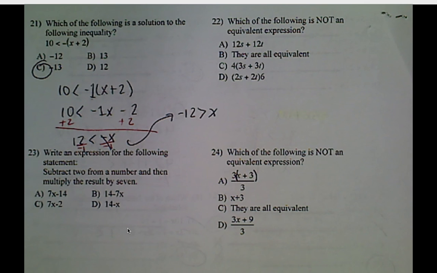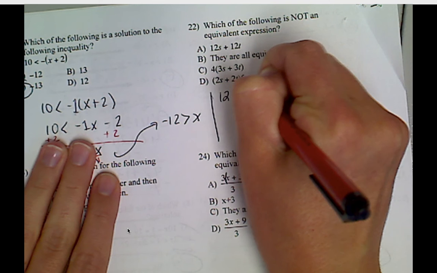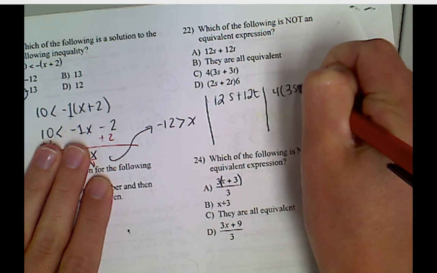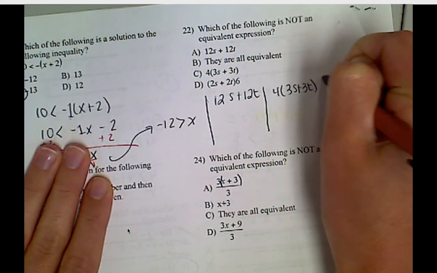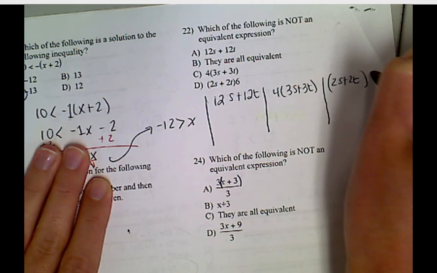Okay, 22, 23, 24, they are the most missed questions off of your last test. So I would say if you don't know what to do, I would write 12s plus 12t. I would write 4 times 3s plus 3t. I would write 2s plus 2t times 6.